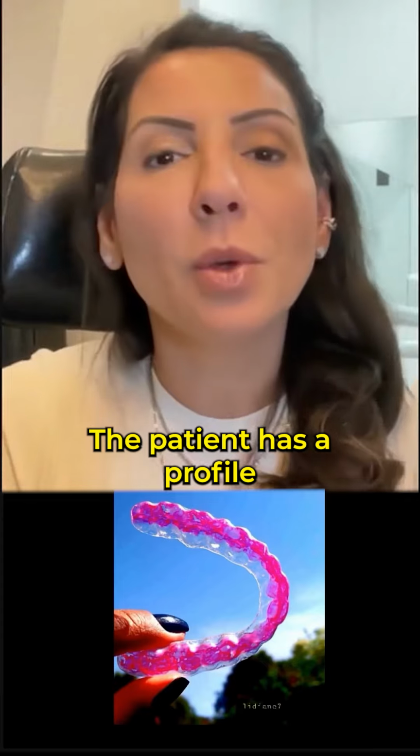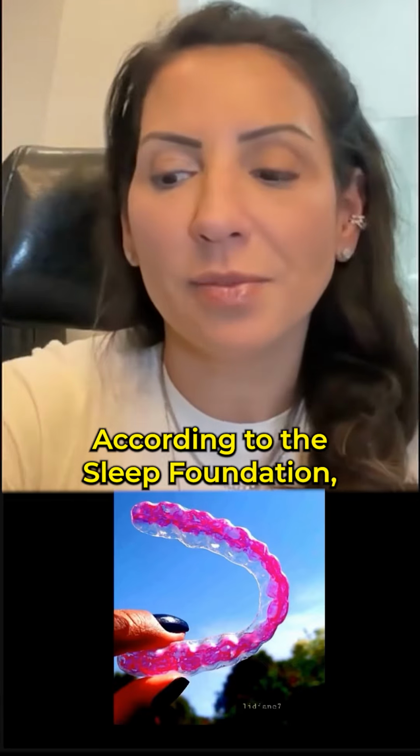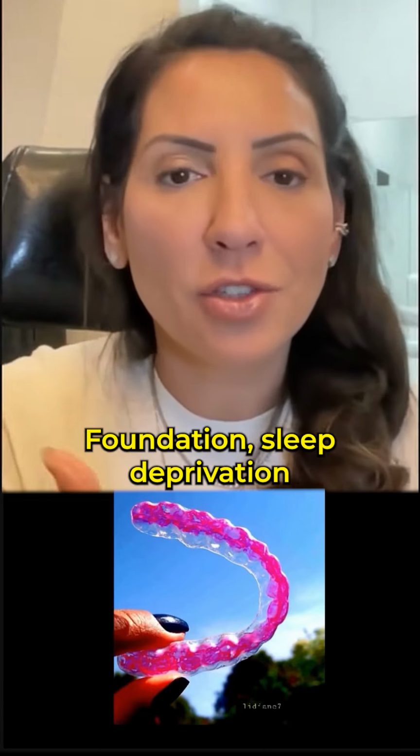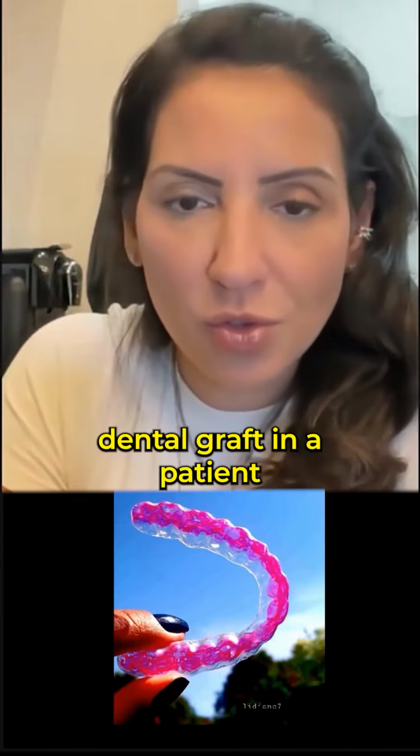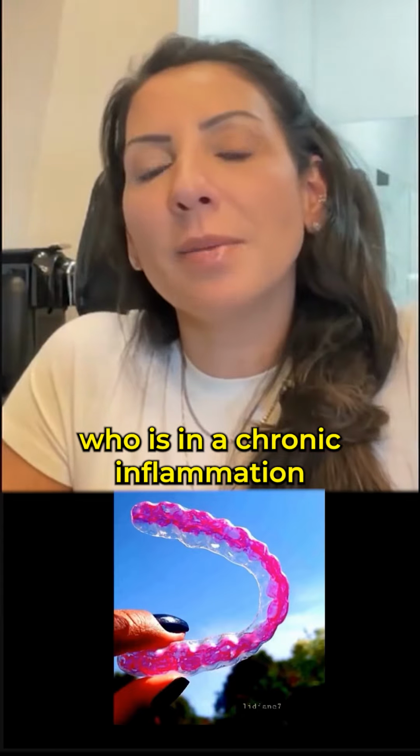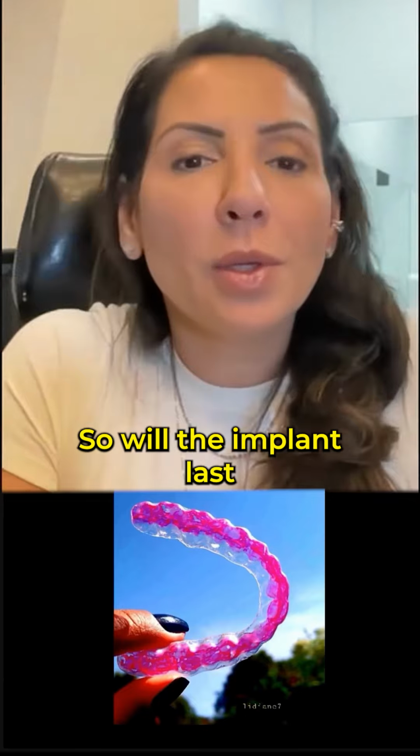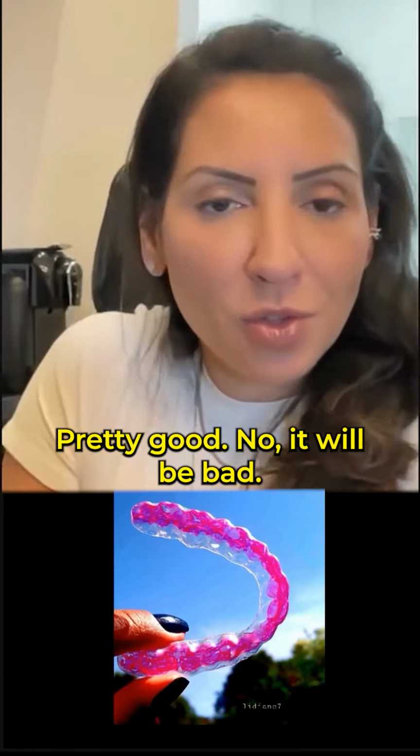The patient has a profile I just mentioned according to the Sleep Foundation. The American Sleep Foundation says sleep deprivation means a chronic inflammatory state. How are you going to place a periodontal graft in a patient who is in chronic inflammation? It will make everything worse. So will the implant last? Will the postoperative period be good? No, it will be bad.